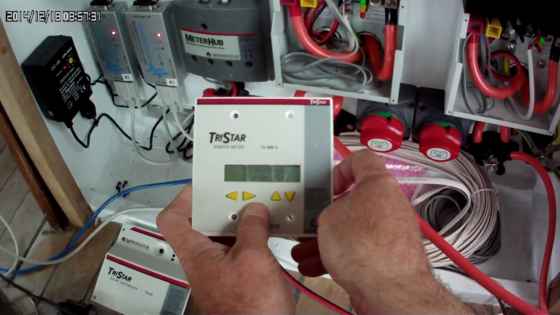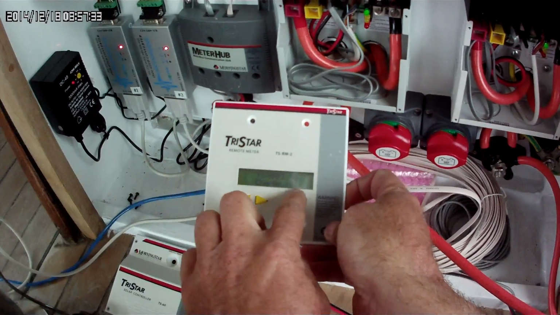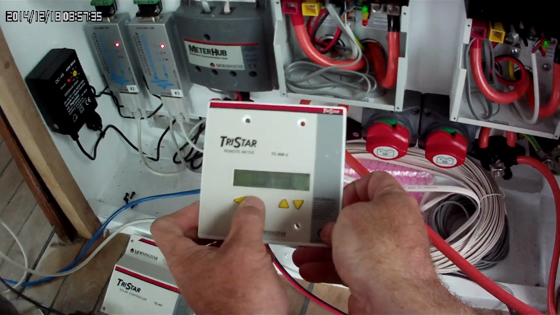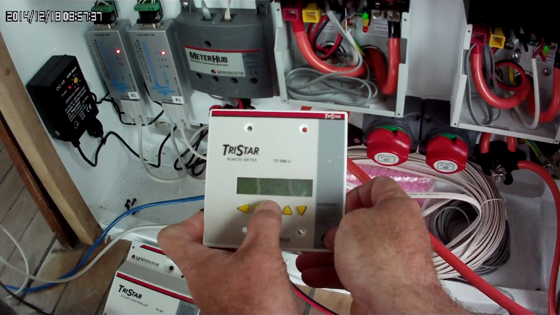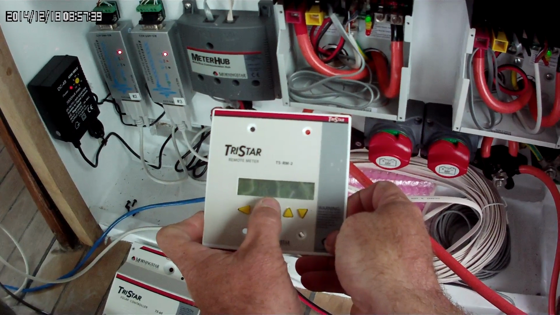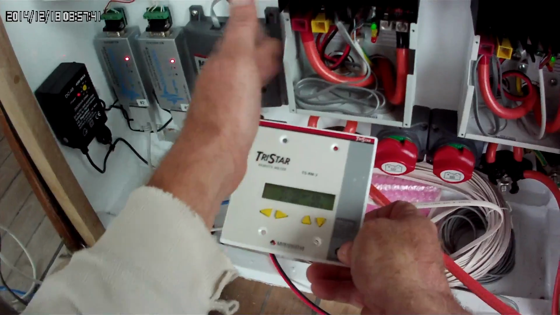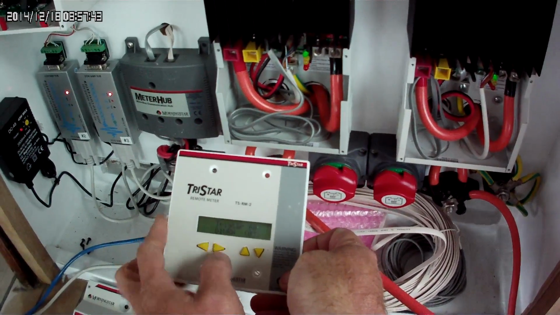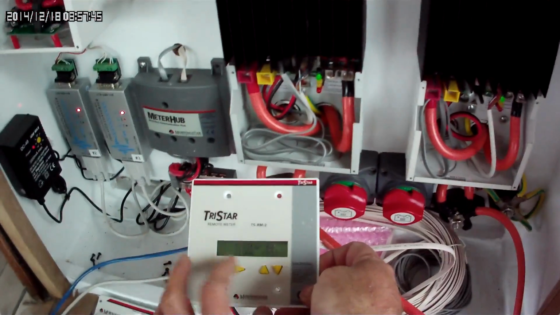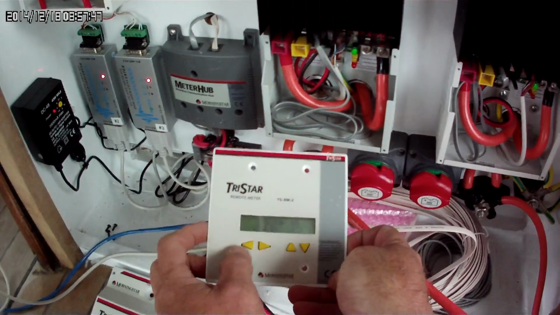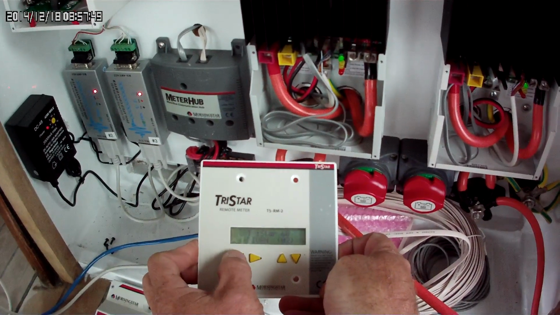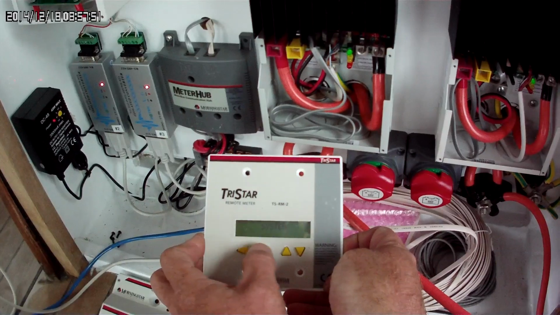I've got my MPPT, which is charge number 1, and I've got my TriStar 60, which is diversion load, which is number 2. And I have number 3, which is here, which is also in diversion mode.